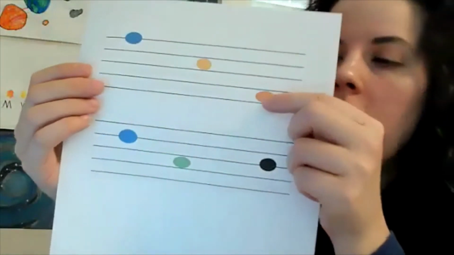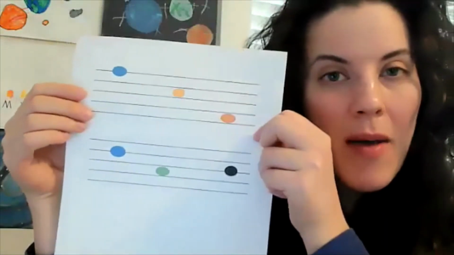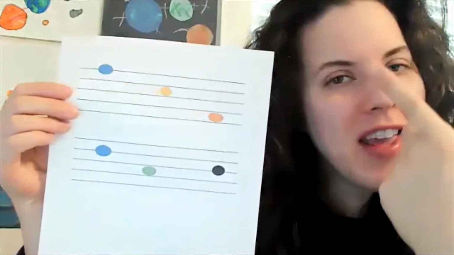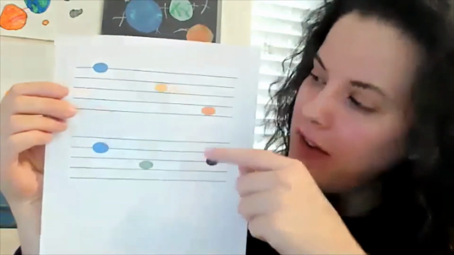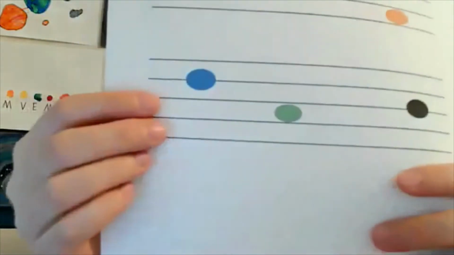And here we have a note on another space. It's on the very first space. And remember, the spaces are face. The first letter of face is an F. That is an F. Let's see if we can do these ones.